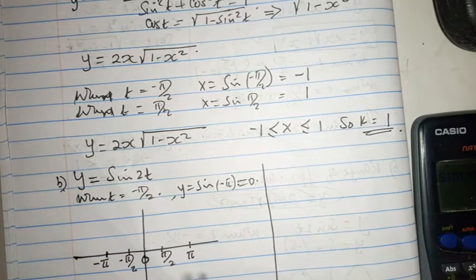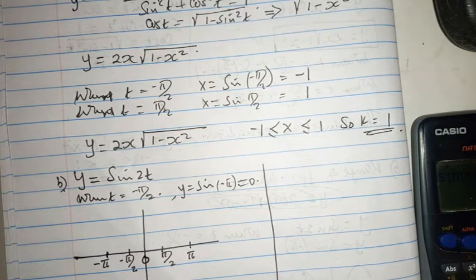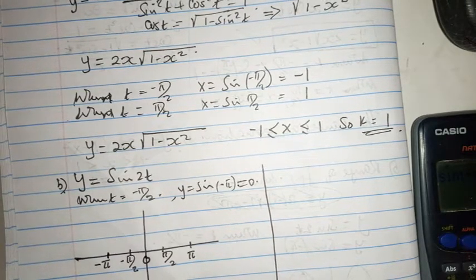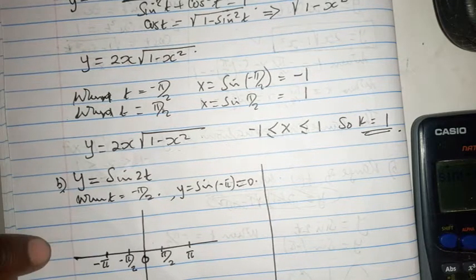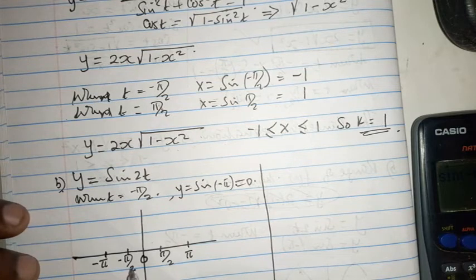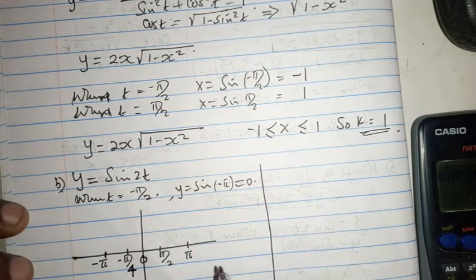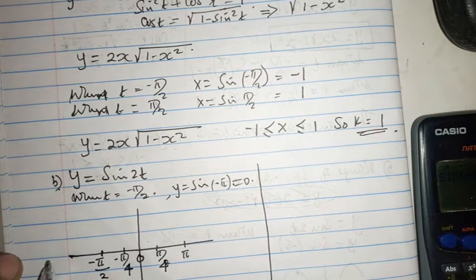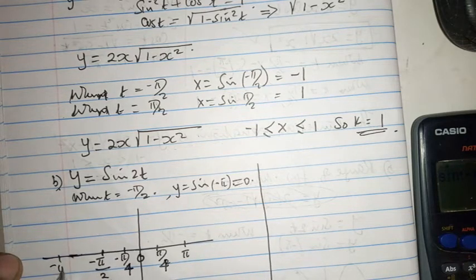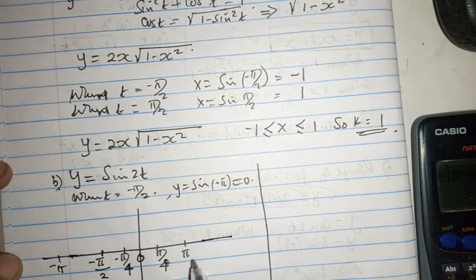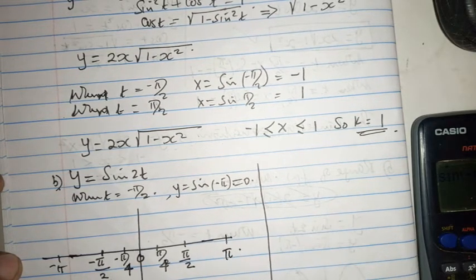We need to consider one thing, because in the sketch of the graph of y equals sine 2t, we can even have pi over 4. Let's enlarge the range, because it is going to be pi over 2, and we can even go to minus pi all the way, and to positive pi.